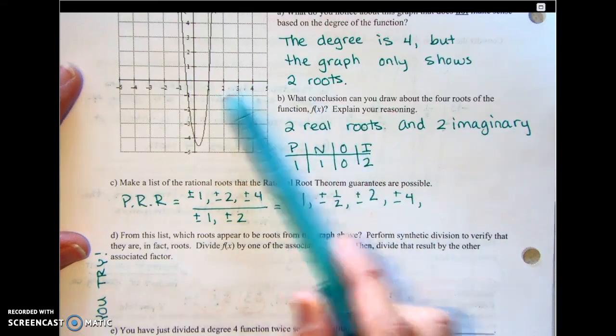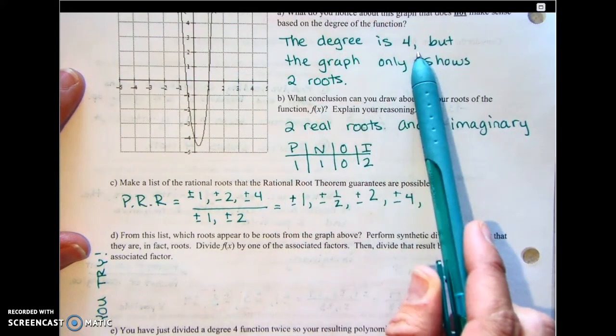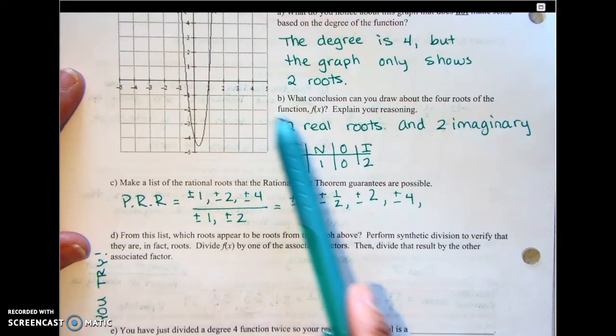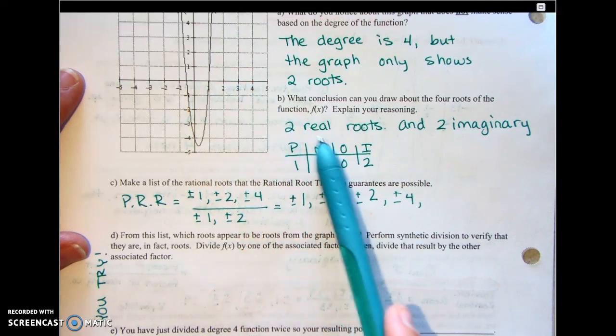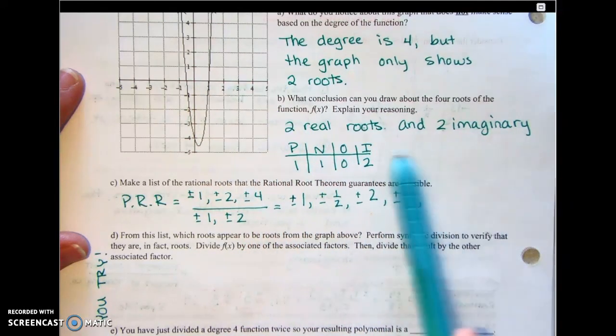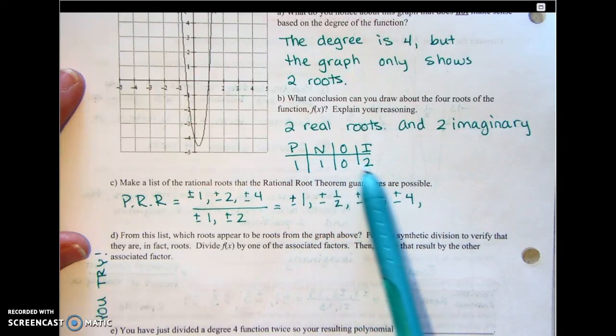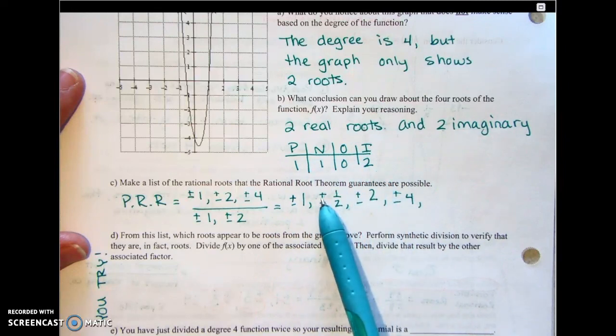But what this says is, what doesn't make sense? The degree is 4, but the graph only shows 2 roots. So we can see the two real roots, which means 2 must be imaginary. We can see 1 positive, 1 negative, 2 imaginary. Possible rational roots.